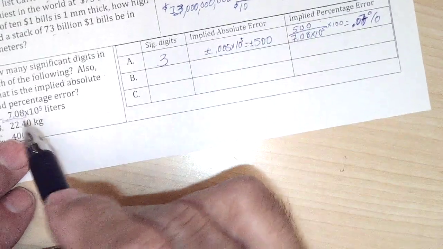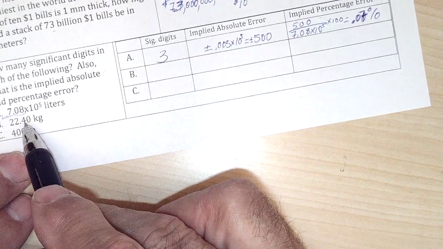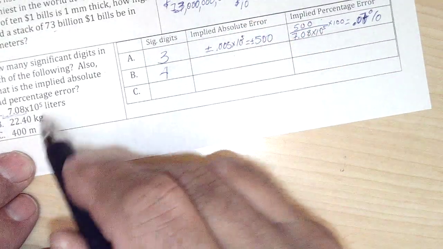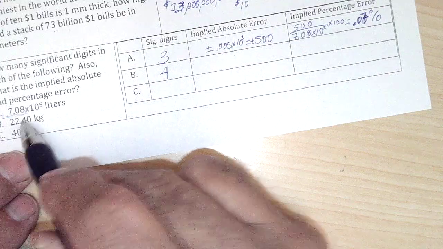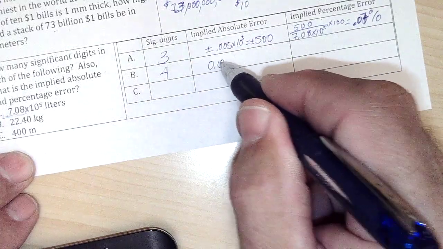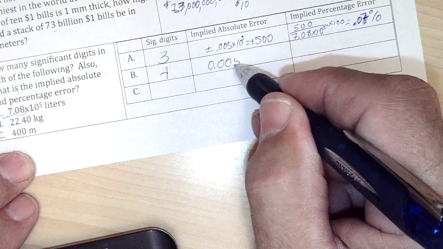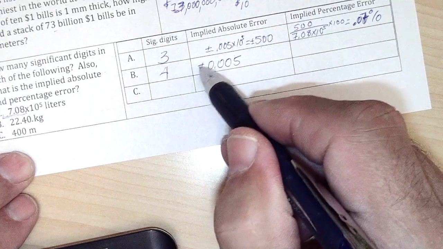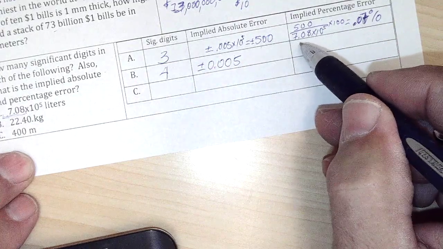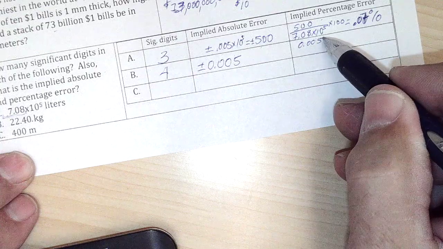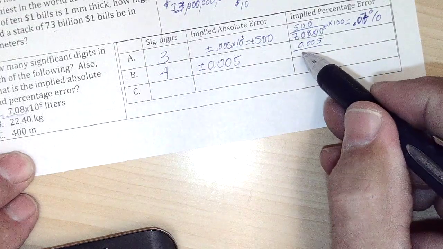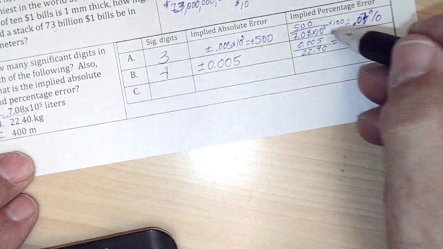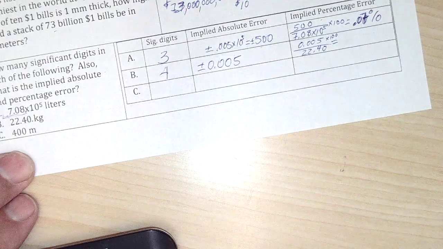Okay, how many significant digits here? Well, that 0 counts because it's past the decimal. So there's 4 significant digits. So the error is in the next place, so it's 0.005, 1 past the last significant digit, plus or minus that. And so our percentage error is 0.005 divided by the original number, 22.40, times 100.